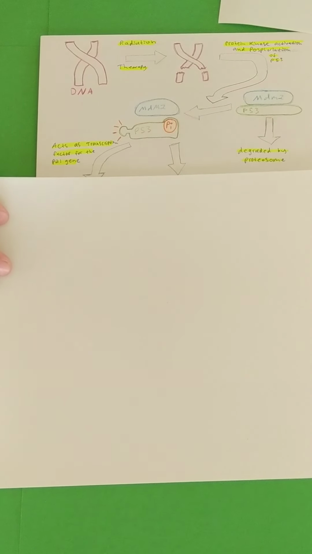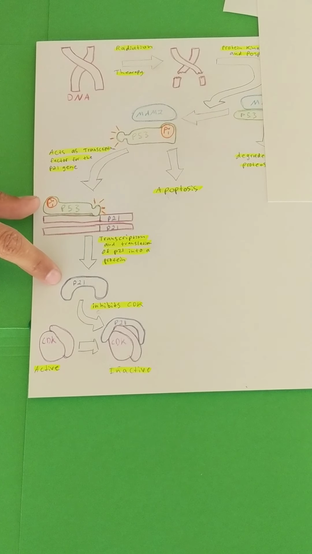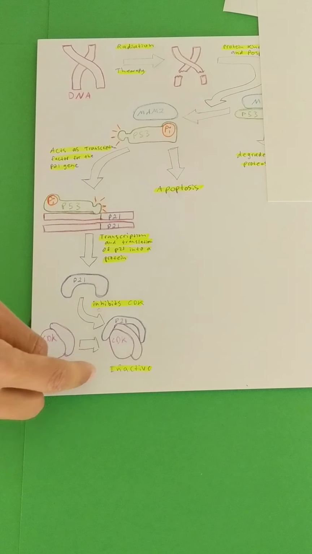So what we see later on is that the activated p53 now stimulates transcription of CDK regulatory proteins like P21 and many others. These regulatory proteins bind CDKs and stop the cell cycle. As we see here, P21 is created after transcription and translation of the gene, and that then binds to the CDKs and inhibits cell cycle activity.